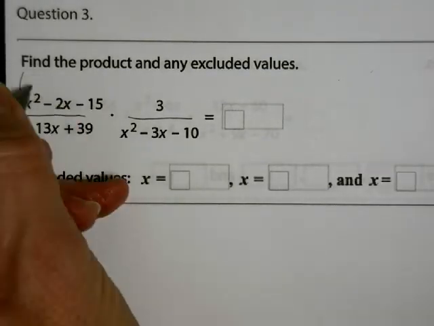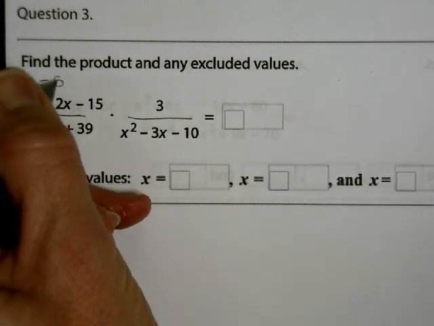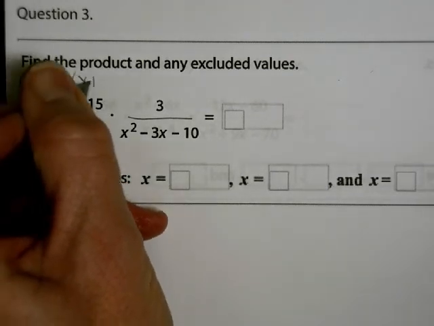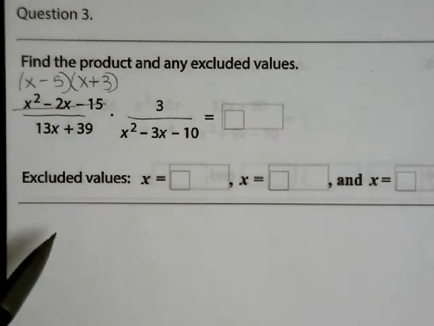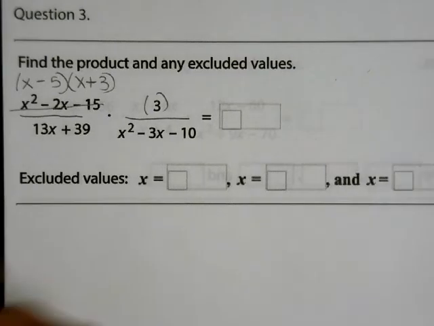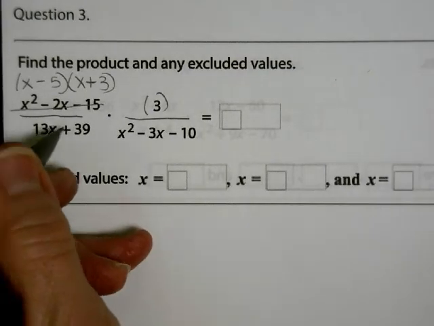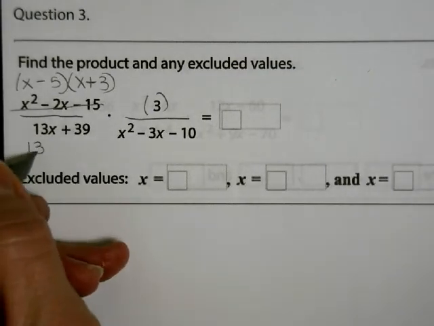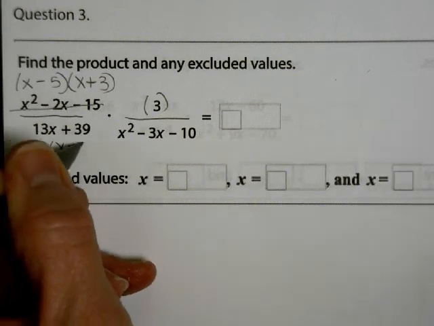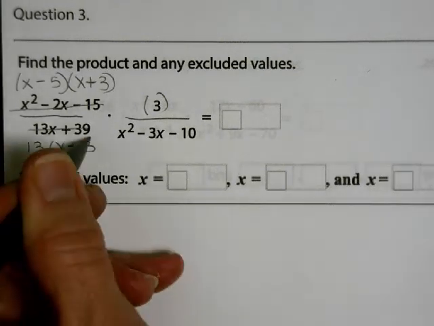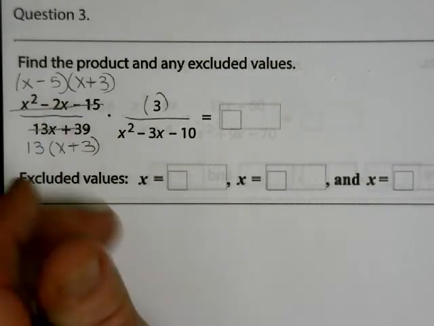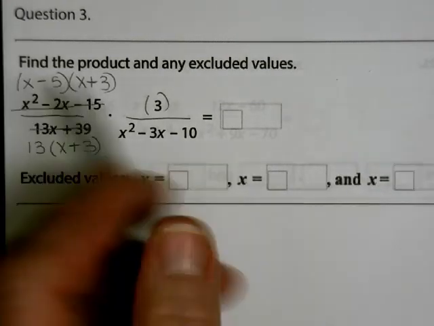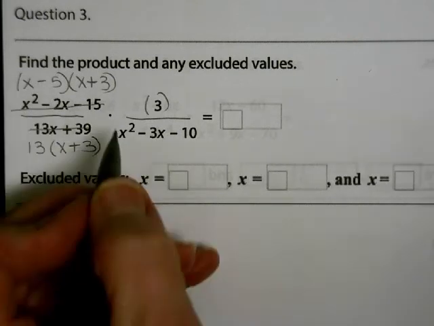Factoring for free. Factors of 15 that give a negative 2 when subtracted: x minus 5 and x plus 3. 3 is a factor by its own self. 13 and 39 both have a 13 in common. Be aware of greatest common factors.